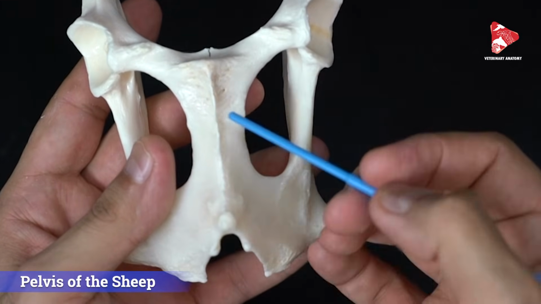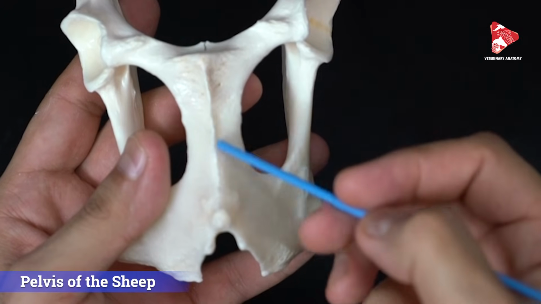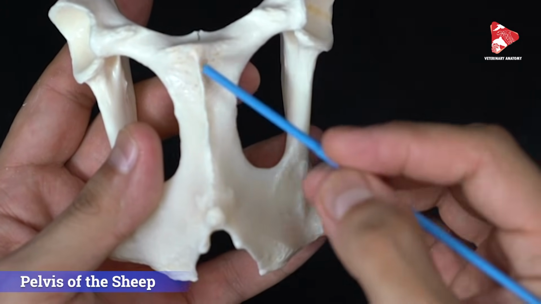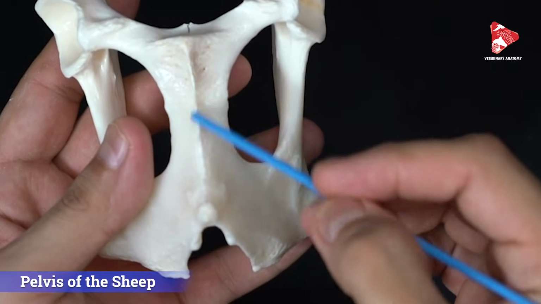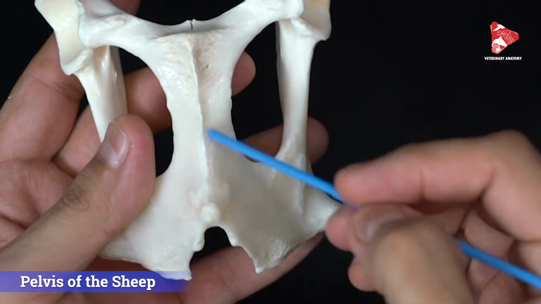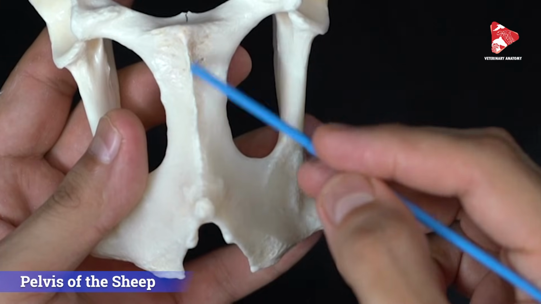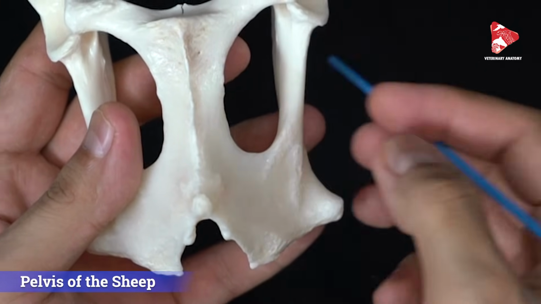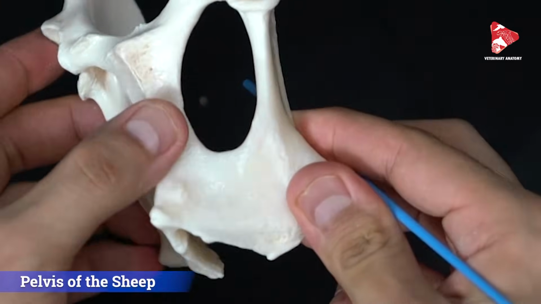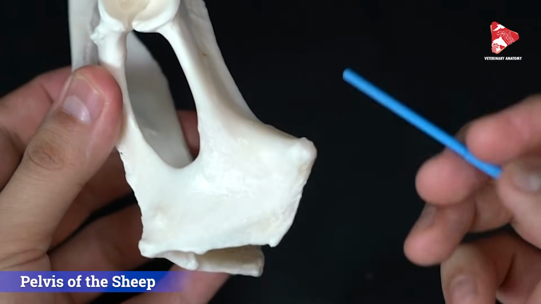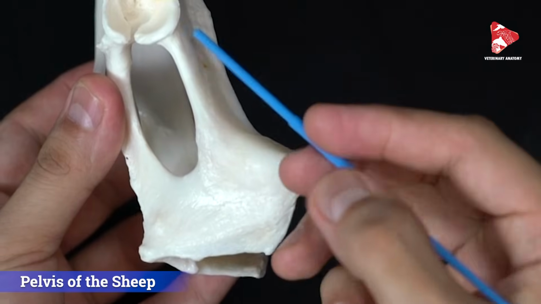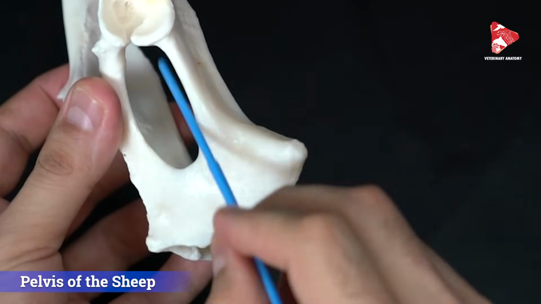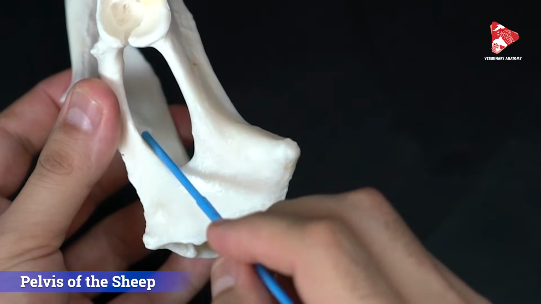So this is an adult sheep. That's why the two hip bones are completely fused together. The symphysis pelvis is also divided into two parts, the pubic part and the ischial part. If we look at the ischium, it has a body and the medial branch for the formation of the obturator foramen.